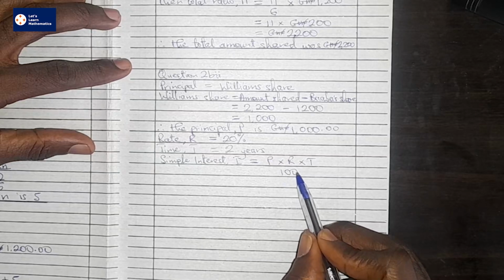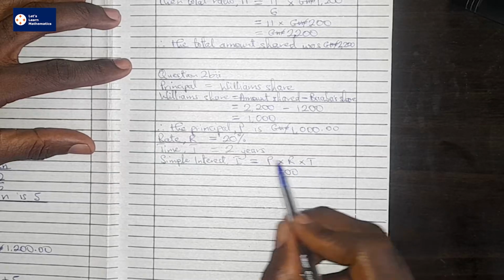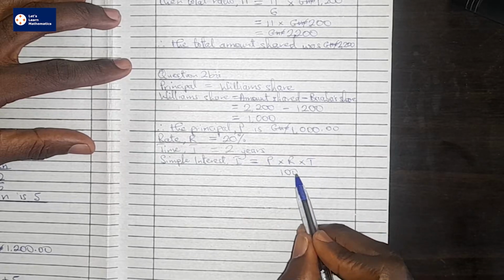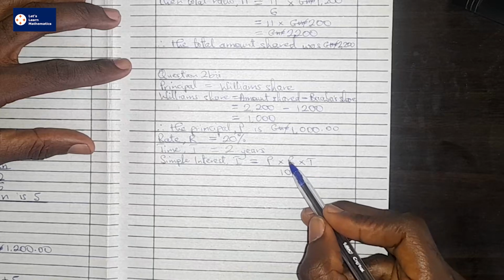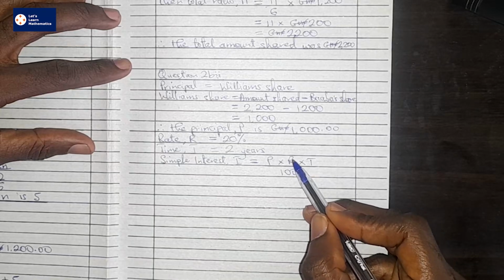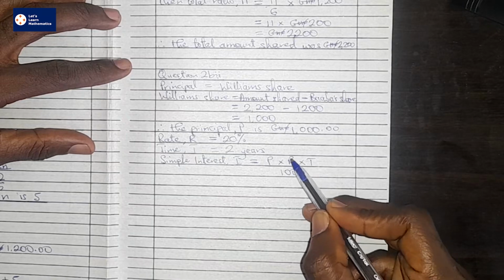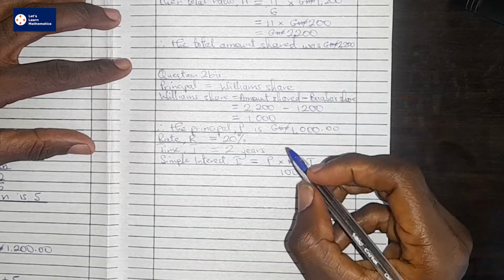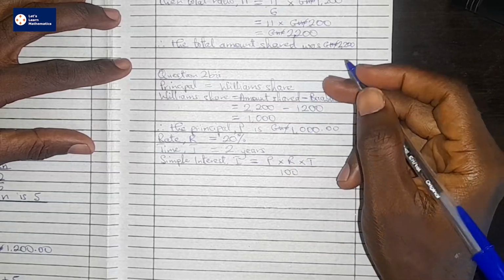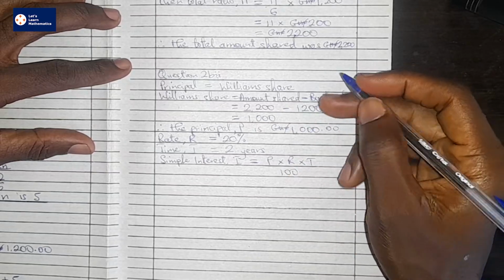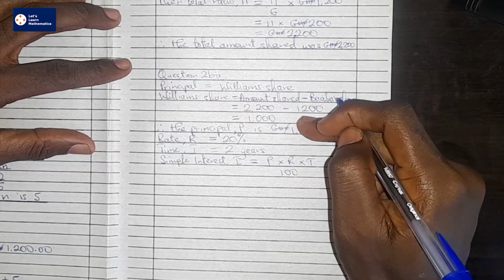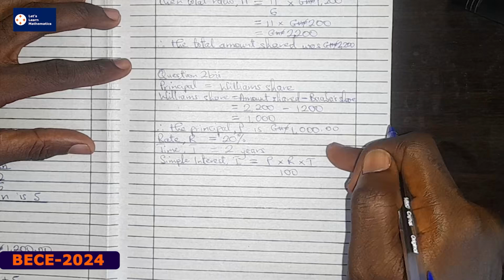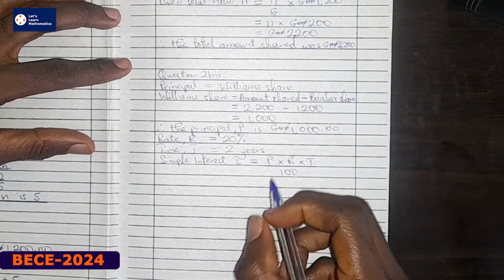So always remember that. This is the formula for simple interest. The reason why we write the 100 down here is because when we are writing the rate, we don't add the percentage to it. The percentage is what we have down here. Percent means divided by 100. In mathematics, per means divided by, and cent means 100. So percent means divided by 100.